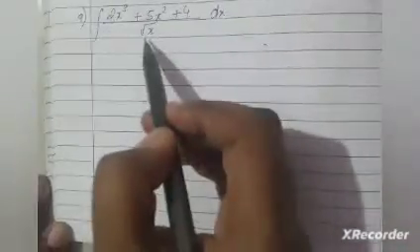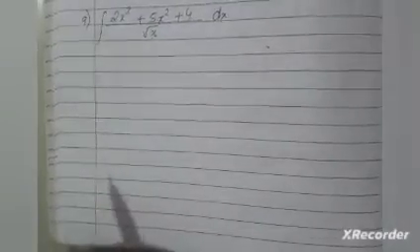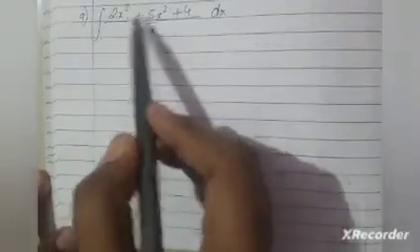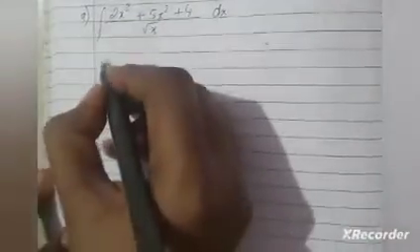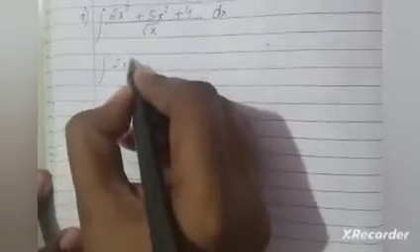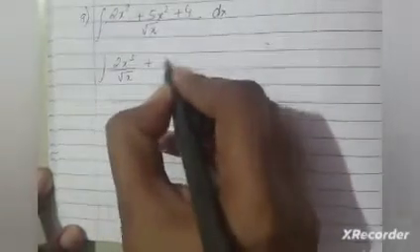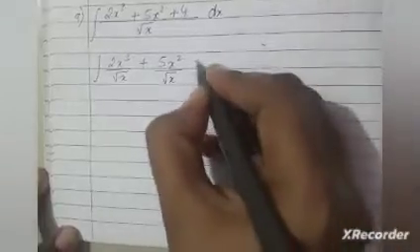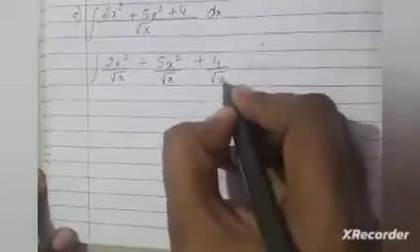Now we have example number 9, integration 2x cube plus 5x square plus 4 divided by root x dx. Now the first step which we are going to do here is divide this root x individually to all these three terms. So integration 2x cube divided by root x plus 5x square divided by root x plus 4 divided by root x dx.